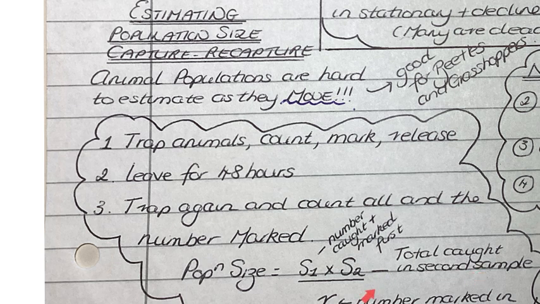And then you divide that by R, which is the number of the second sample that had a nail varnish mark on them. Now you'll see lots of different versions of this, but in the questions you have to know what each of these things stand for. So that's the number caught and marked the first time, that's the number caught the second time the woodland is sampled, and then this number down below is the number that were marked the second time you caught a sample.